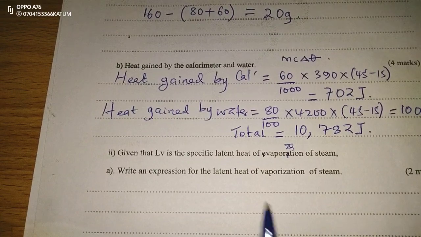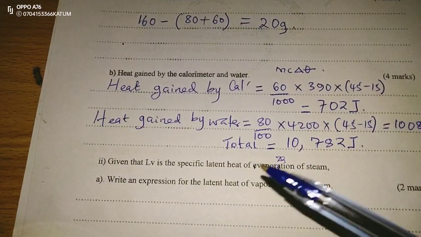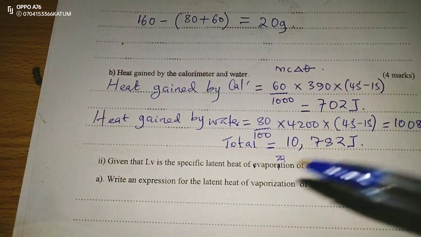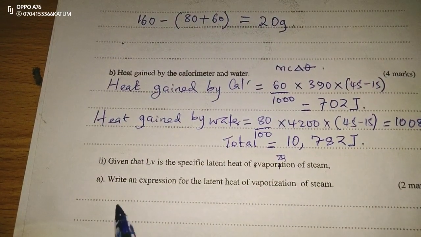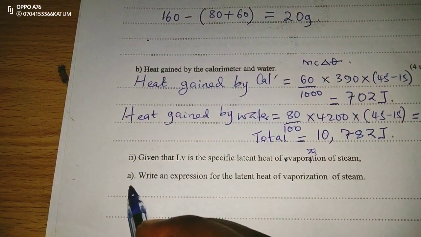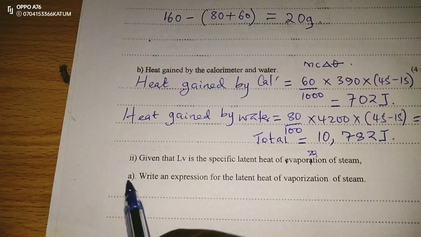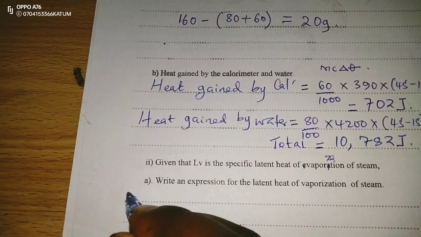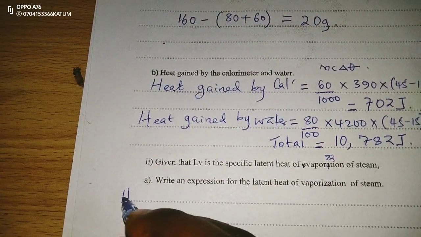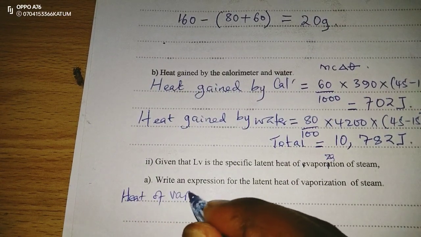Therefore, what we should understand is that as the water and calorimeter gain heat, steam loses it on the other side. Therefore, we shall say heat lost by steam is going to be the heat lost by the steam to first of all condense. And you should know that steam condenses, heat of vaporization.